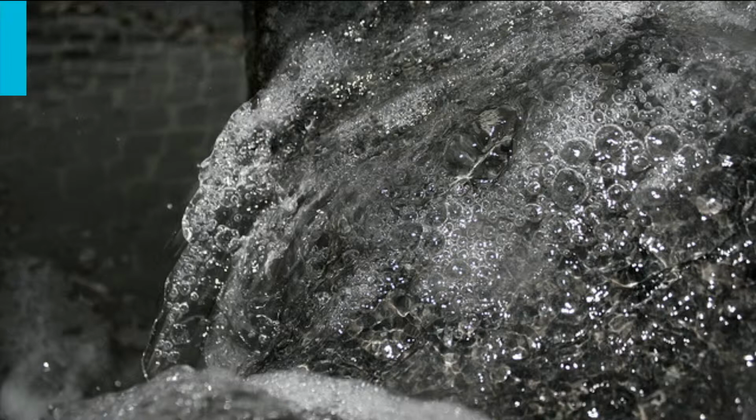Wherever you get your drinking water from, the tap, a bottle or a source, your water will not just contain pure H2O. But what is in your water, and more importantly, what should definitely not be in there?